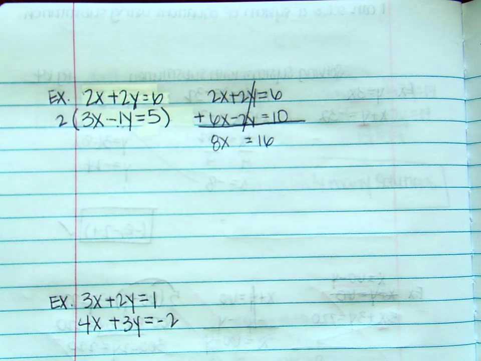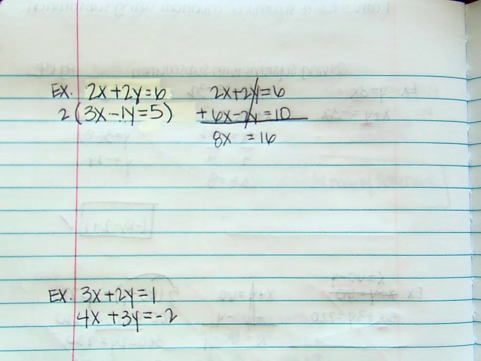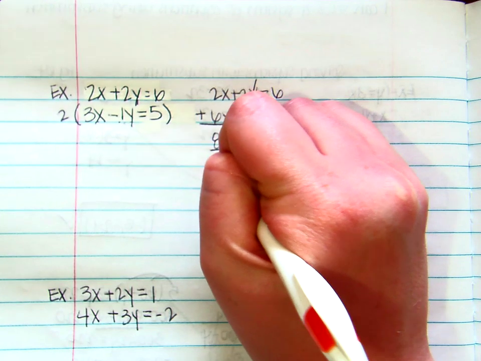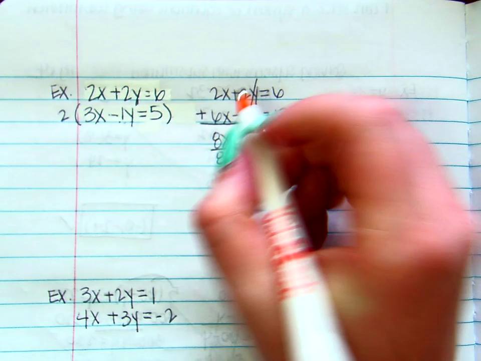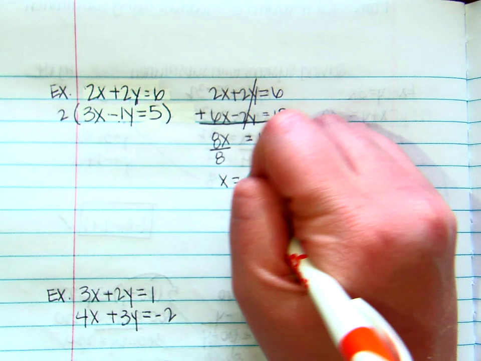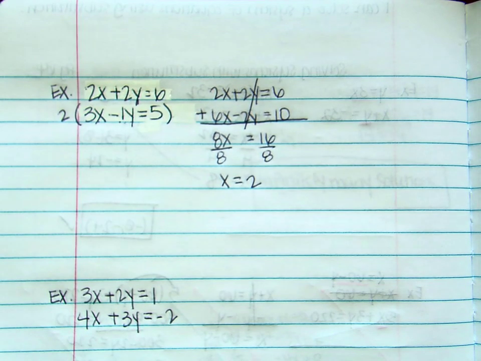And remember, I know I've eliminated correctly when I have just one variable left over. So now I'm going to solve. I'm going to divide by 8. 16 divided by 8 is 2. So I've got x is equal to 2.